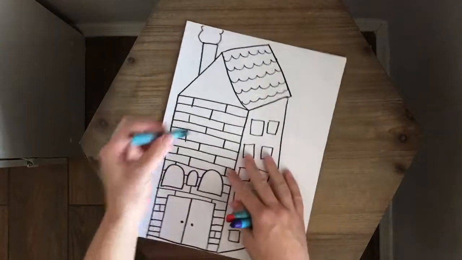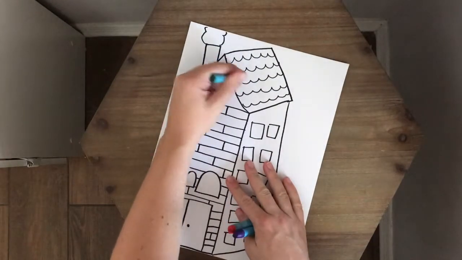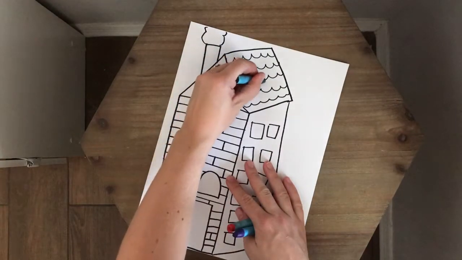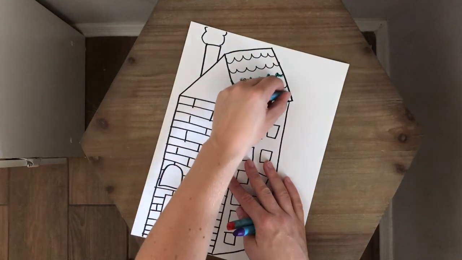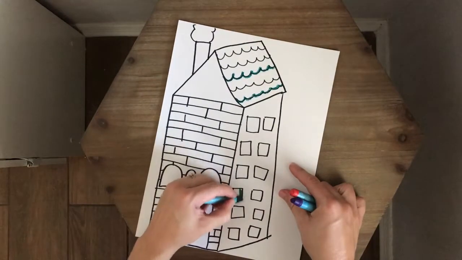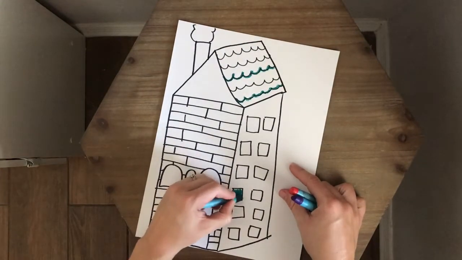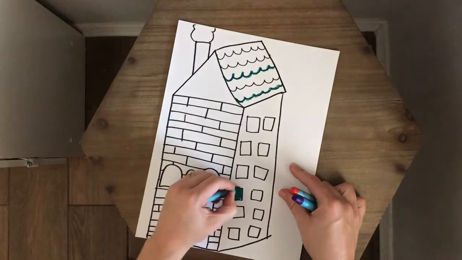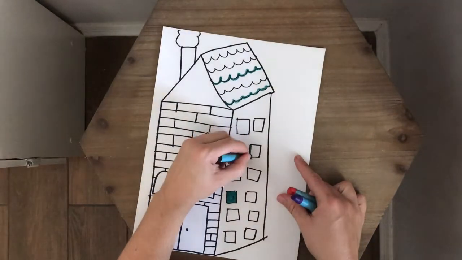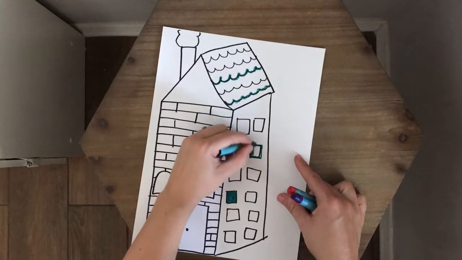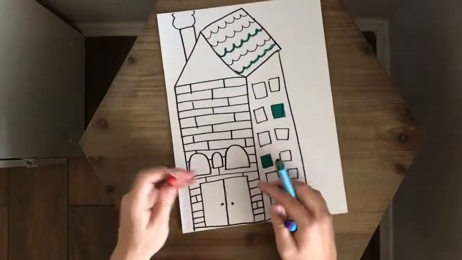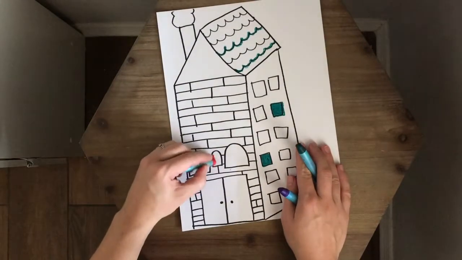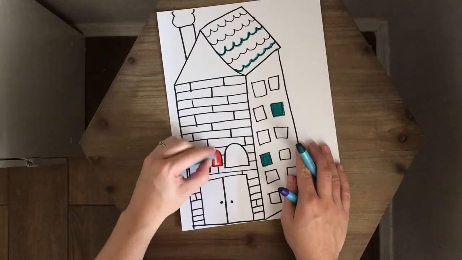So I might trace this line in this green. Ooh, that's a nice color. And maybe one here too. Maybe color in a couple of windows, but not all of the windows. Again, we're not trying to make everything be colored with these oil pastels. They're just gonna be a fun little pop of color, a fun little detail that's different from the paint. Maybe now I'll switch to this orange. Maybe I'll do the middle window orange. Oh, it's kind of an orange red.